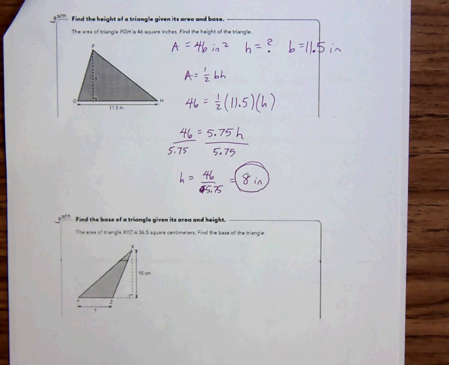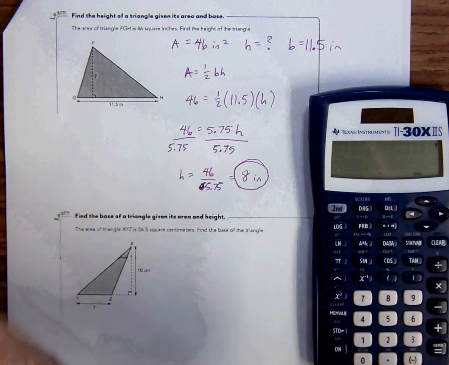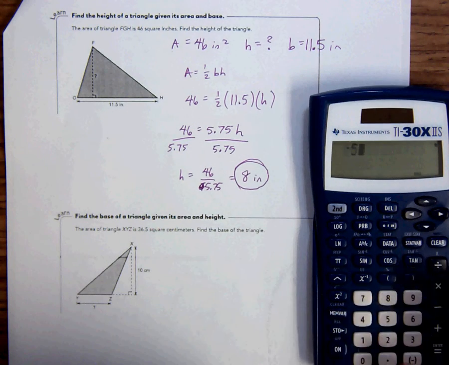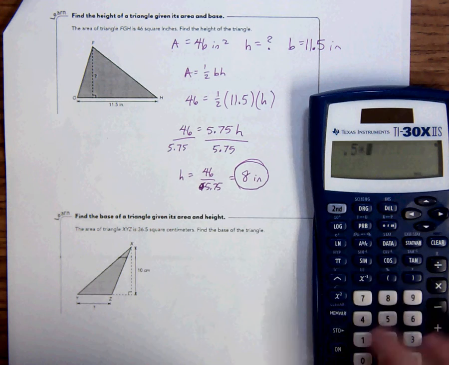I guess I could show you. So you could say, all right, 0.5, which is the same thing as 1/2, times 11.5.